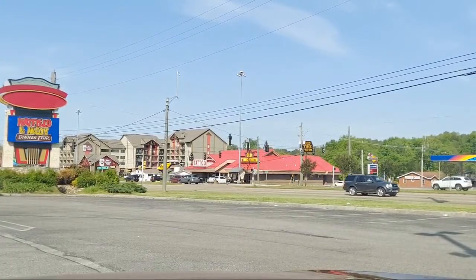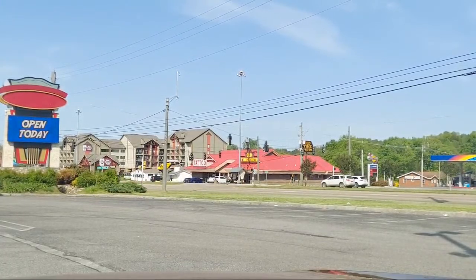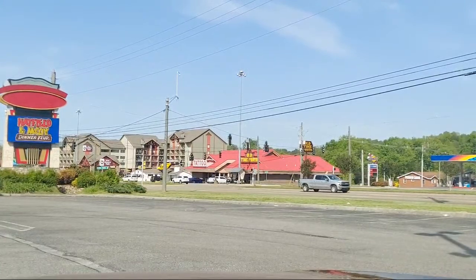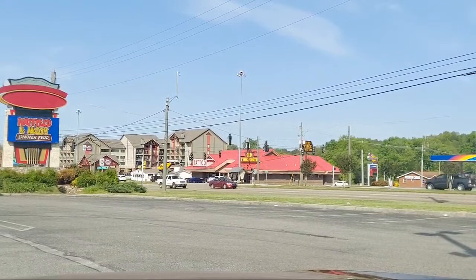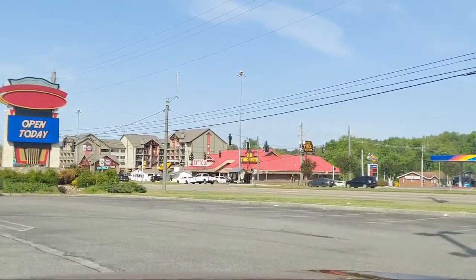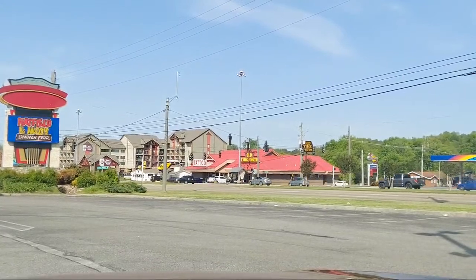D&T said, yep, the campsites do the same thing. The RV parks do the same thing. They all do the same thing. They jack up the prices, and they know they've got you because where are you going to go? You'd have to literally go 20, 30 miles out of town in order to get a normal rate. And even then, who knows?